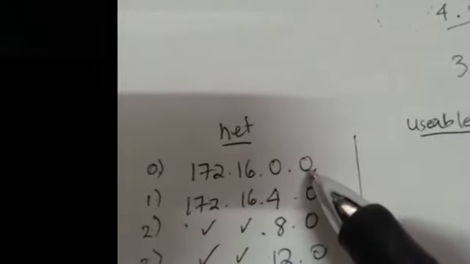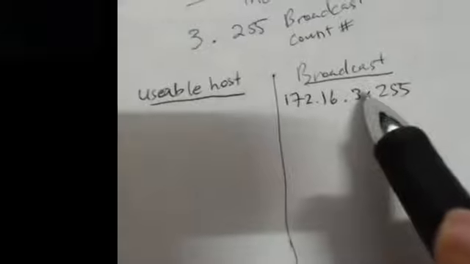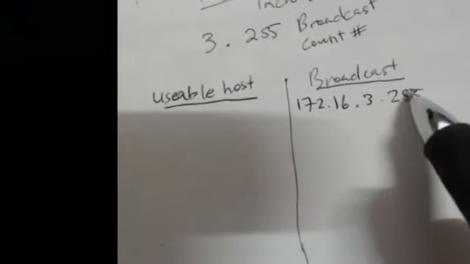So we'll add 3 to this value, and we'll add 255 to this value to give us the broadcast for the 0 network. So this is going to be 172.16.0 plus 3 is 3, 0 plus 255 is 255. You see, by the time we hit 3.255, this resets back to 0, and this becomes 4.